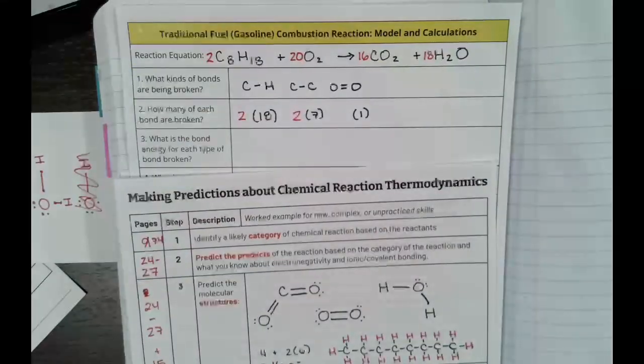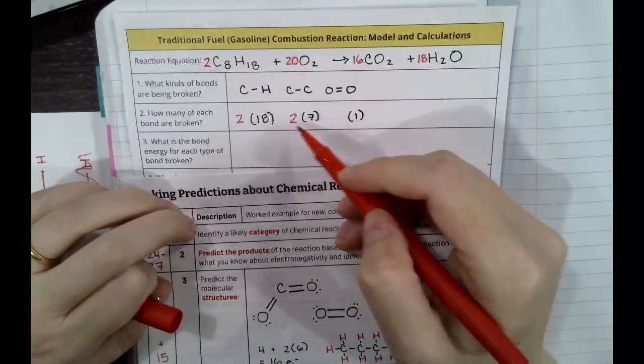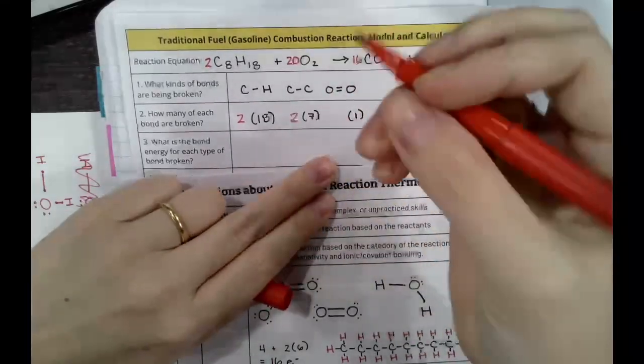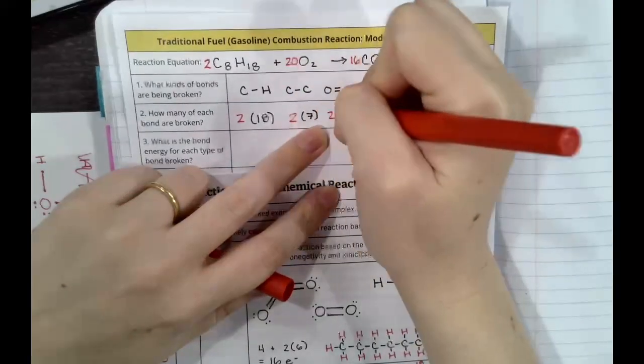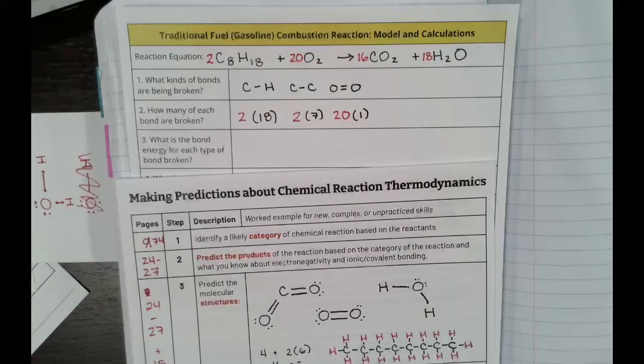And if I didn't make it clear, I'm writing this right below, because this is how many of these we have, this is how many of these we have. For this one, we've got 20 molecules of it. Whew. All right. What is the bond energy for each type of bond broken?